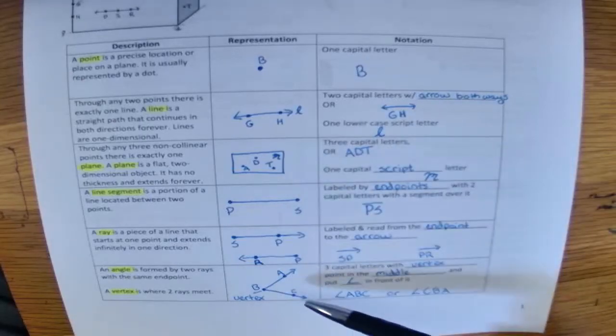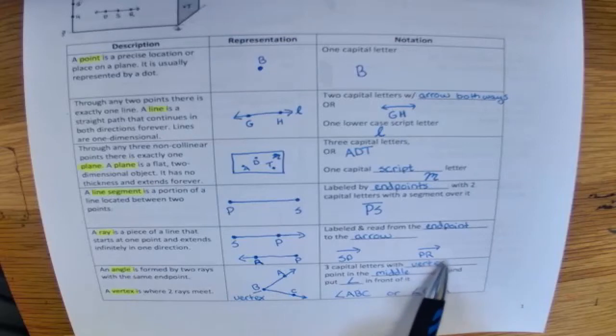Now the last one on here is our angles. An angle is formed by two rays with the same endpoint. This endpoint is actually called a vertex. To write an angle, it has three capital letters with the vertex point in the middle, and you put this symbol in front of it.